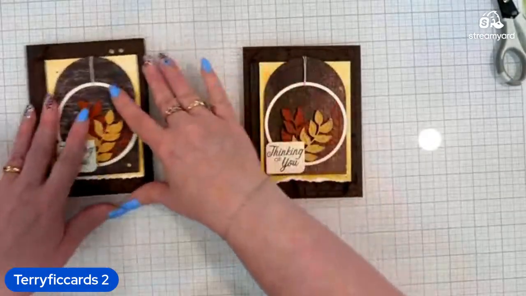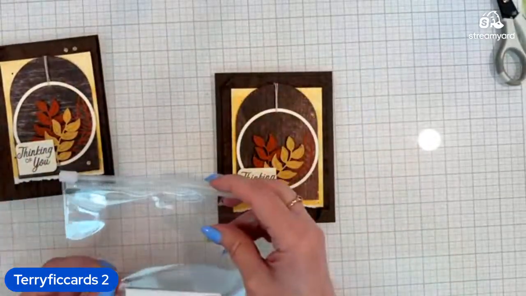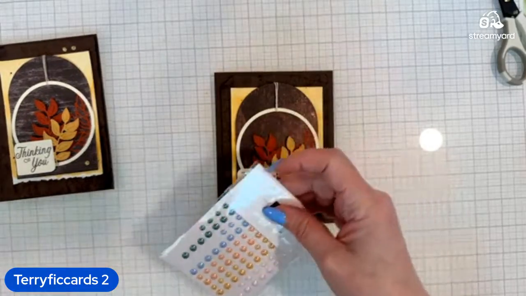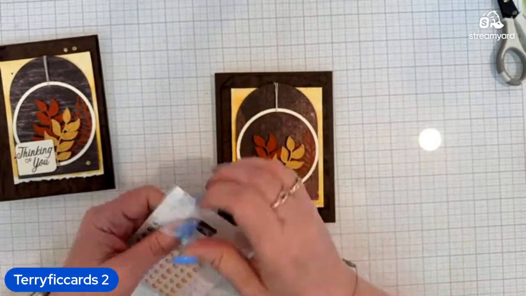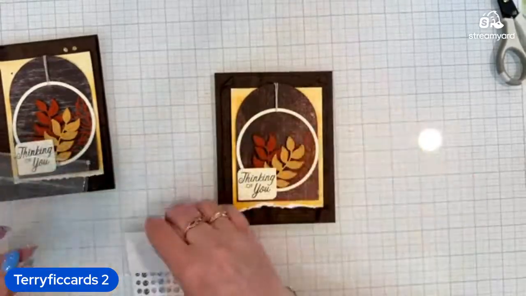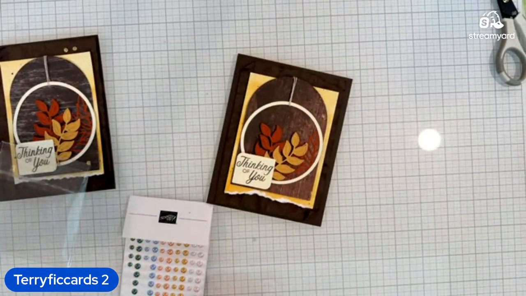All right. So that's it for today. Oh, you know what? We have to go back because I forgot to add the gems. Oh, how could I do that? So we've got the 2026 to 2028 In Colors dots. And I'm just going to add those. I'm sorry, totally forgot.